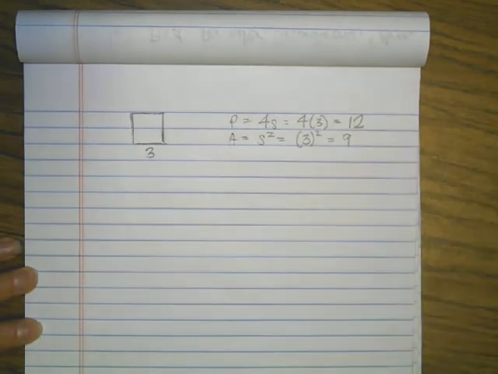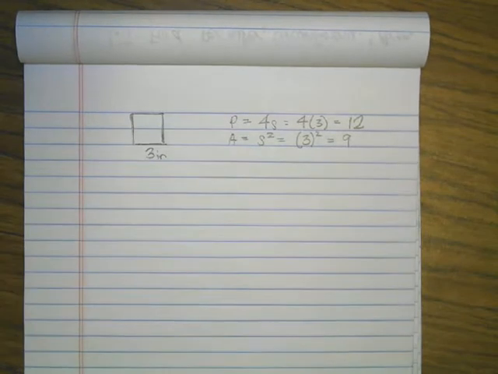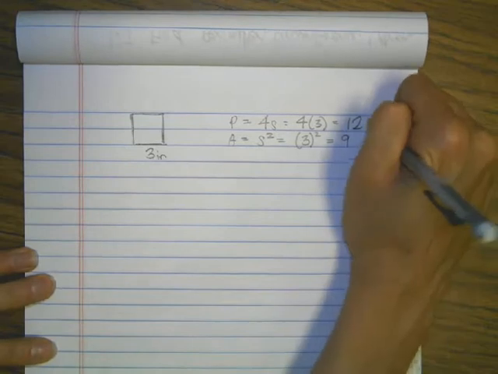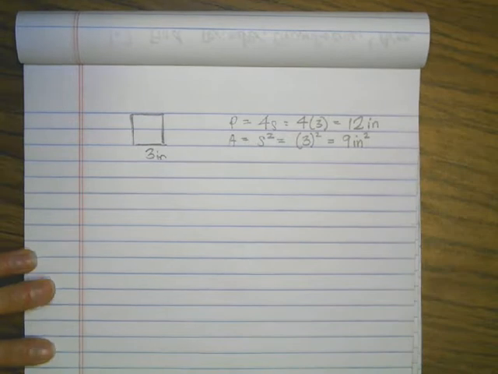And let's say I'll give you guys units so you know what to do with the units. For perimeter, it's just regular inches. For area, it'd be inches squared, because you're multiplying them.